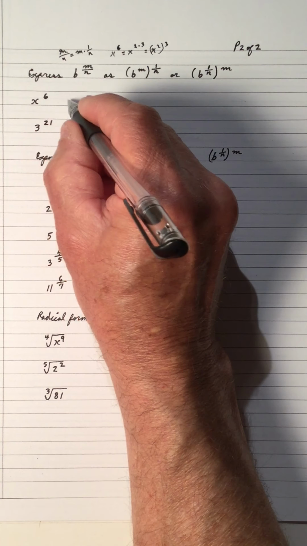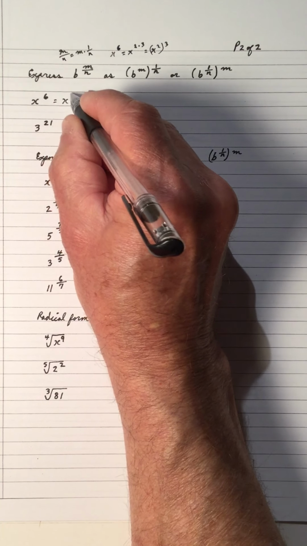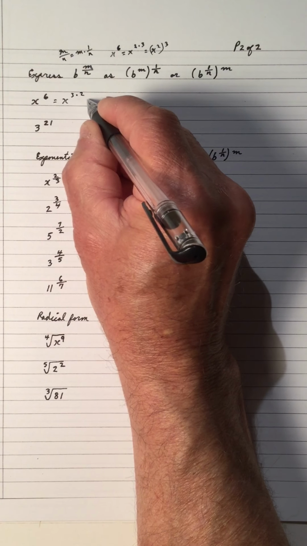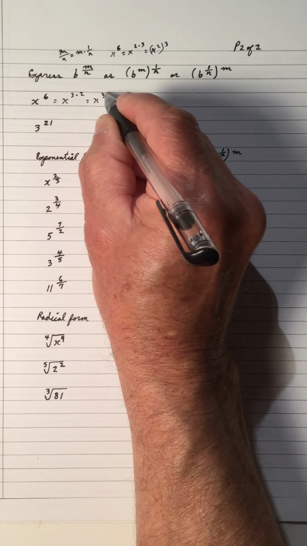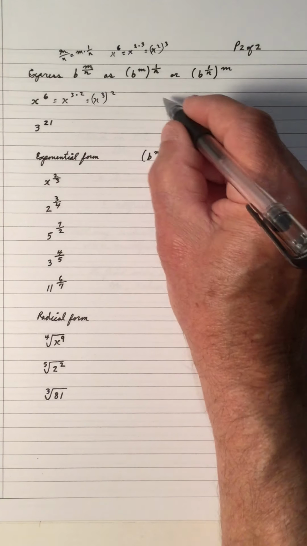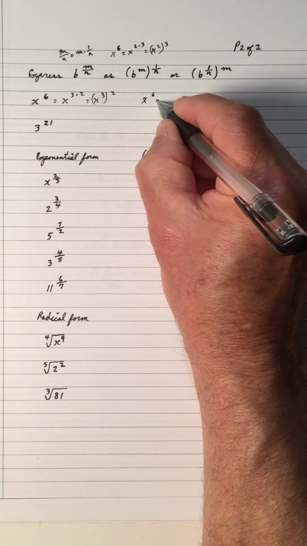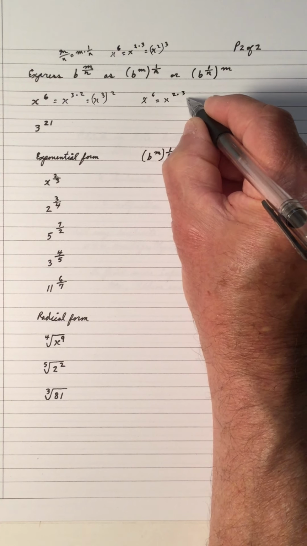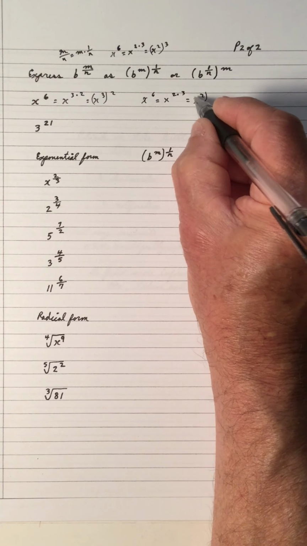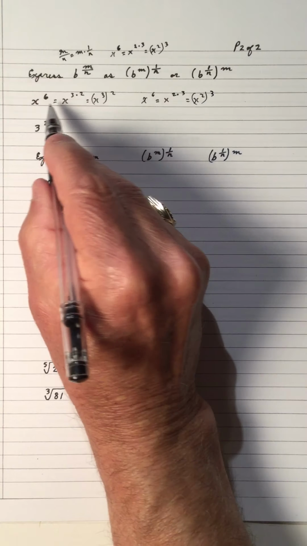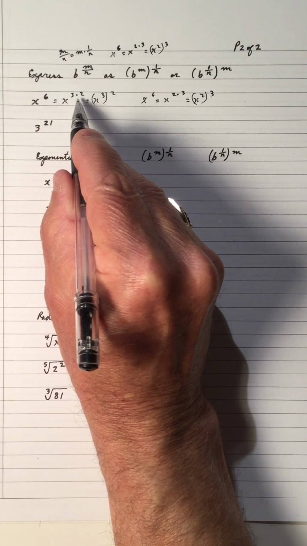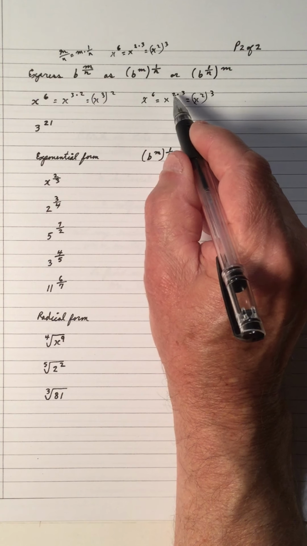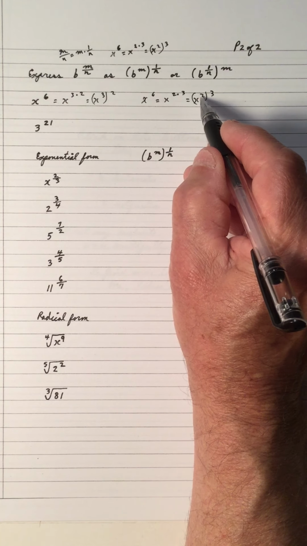So x to the 6 is x squared cubed, because 6 is 2 times 3, so that's x squared to the 3, like that. Or x to the 6 could be x cubed squared, since 6 is 3 times 2. So you can leave the 3 in with the 2 power outside, or 6 is 2 times 3, you get x squared cubed.